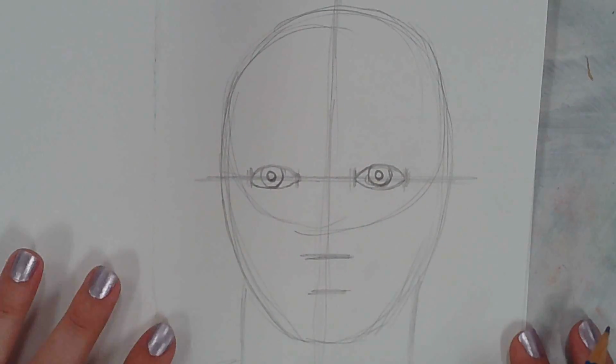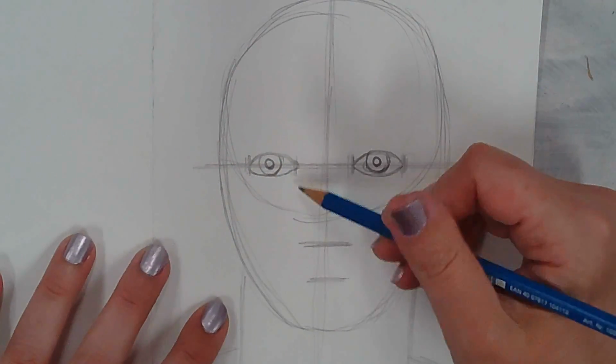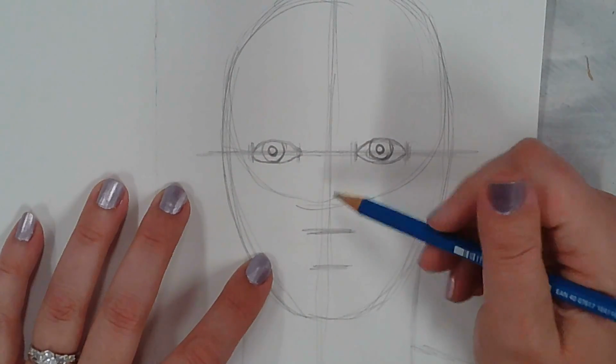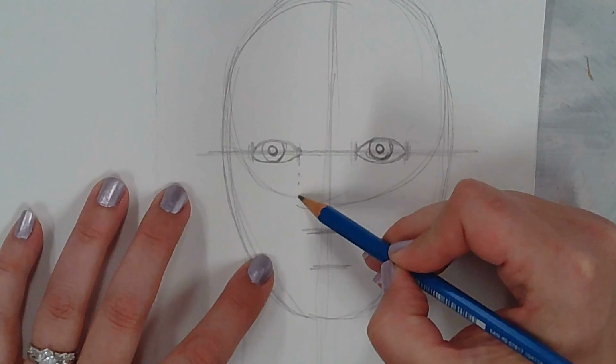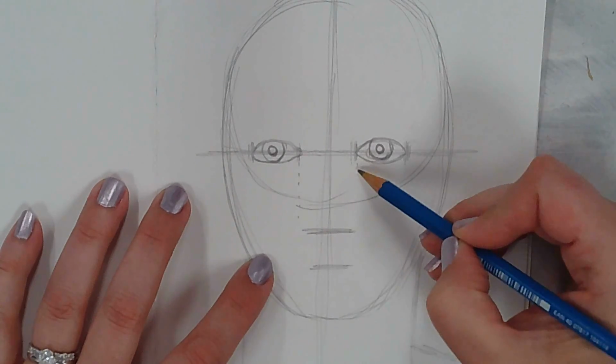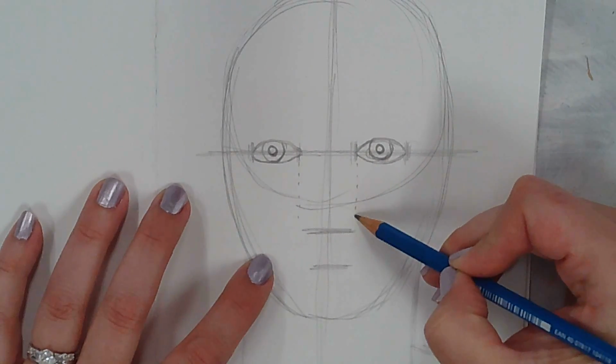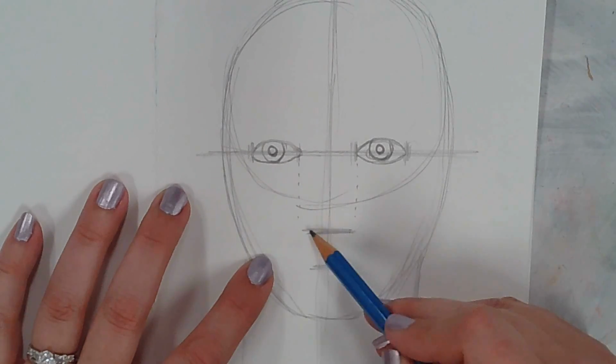That's pretty great. Next, you will note that your nostrils, the outside of your nose, is about as wide as the distance between your eyes. Okay, so typically a nose will be about that wide.